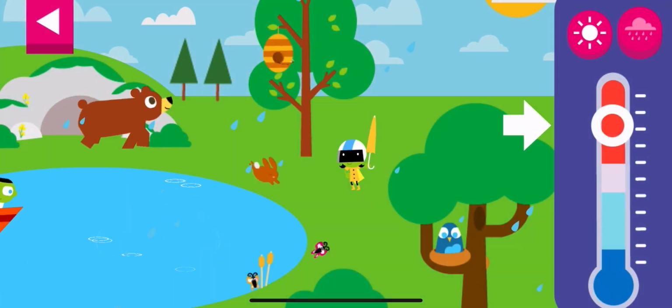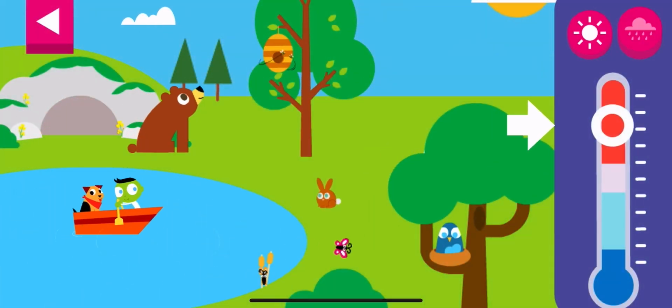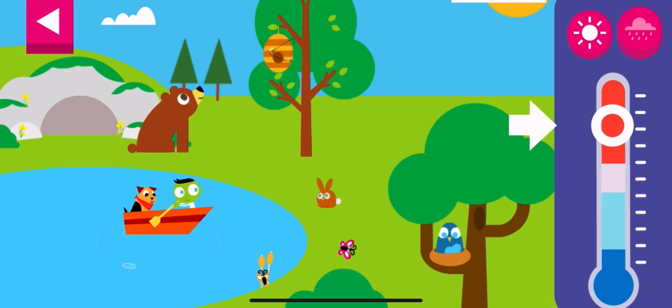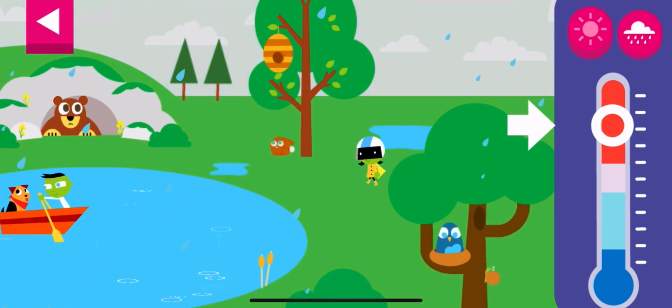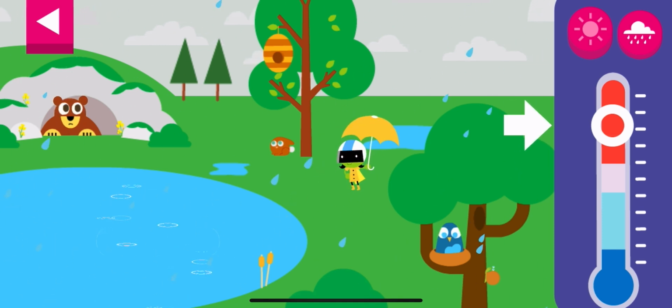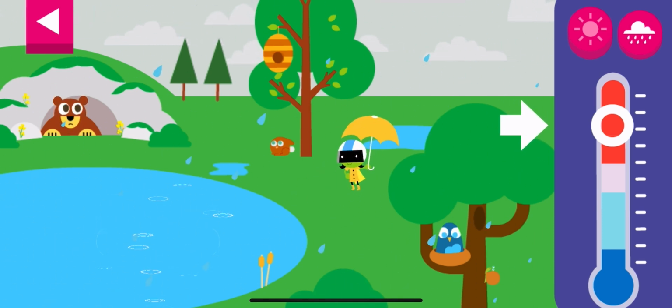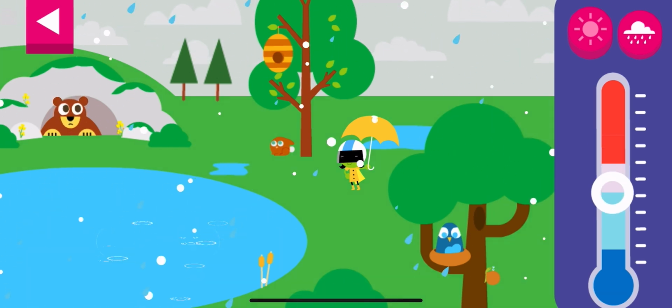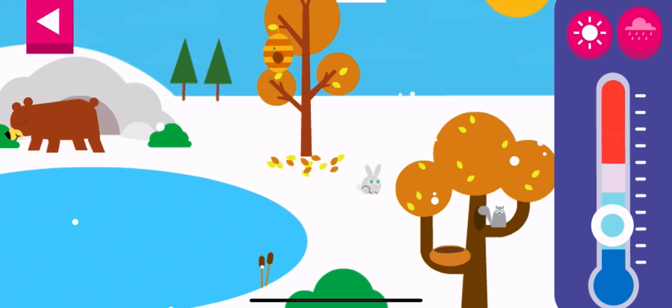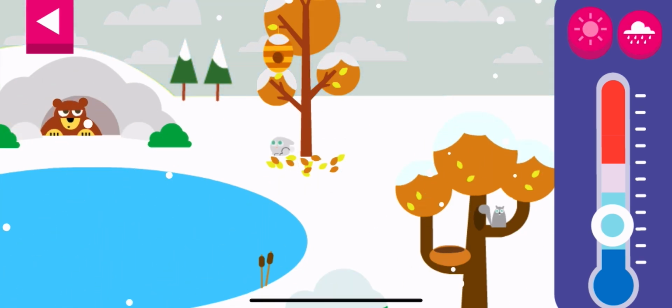Drag the circle up and down the thermometer to change the temperature and control the weather. You made it rain! Try changing the temperature. You made it snow.